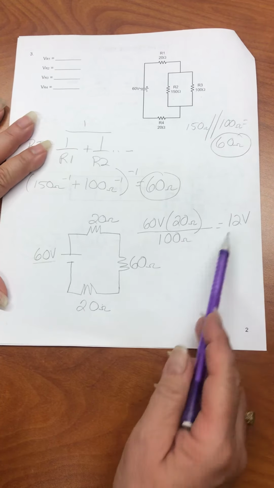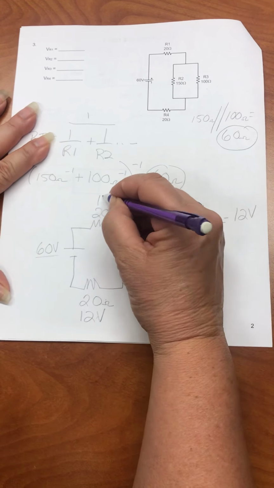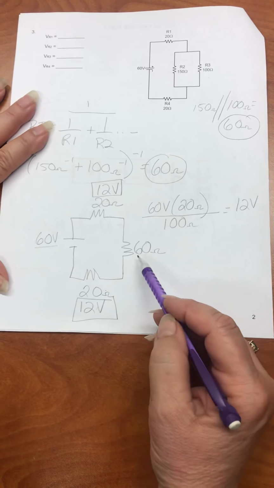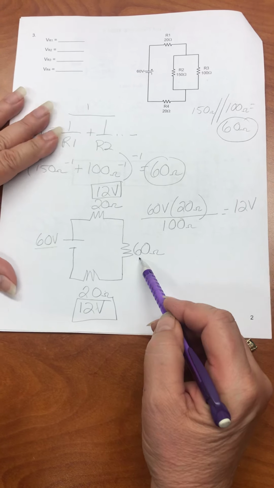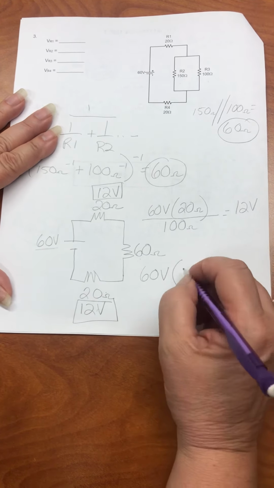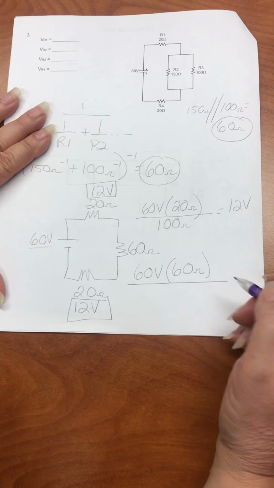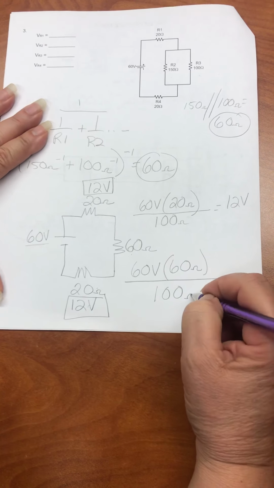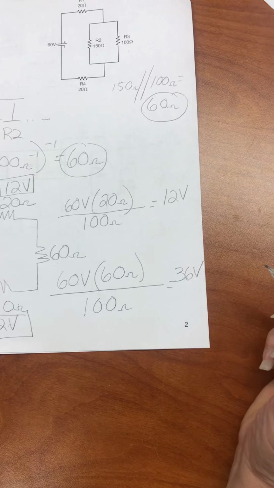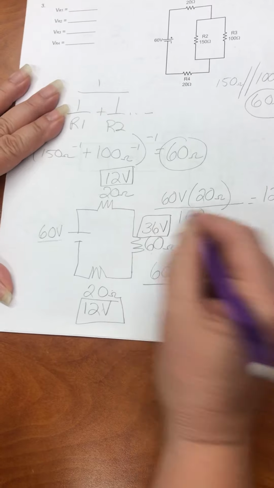So if this one is 12 volts, so is this one. So both of these are 12 volts and 12 volts, right? To get the voltage for the 60 ohms, it's the voltage divider rule. 60 volts times 60 ohms divided by R total, which is 100 ohms, equals 36 volts. So this is 36 volts.